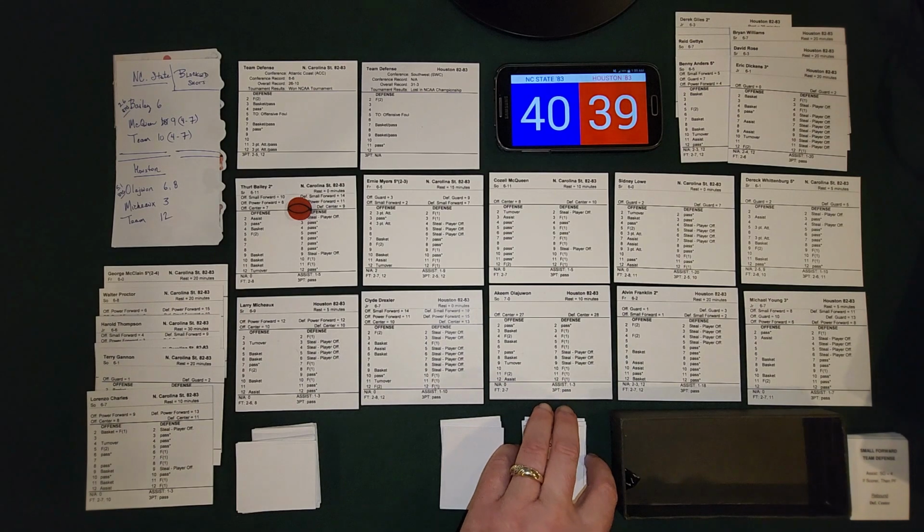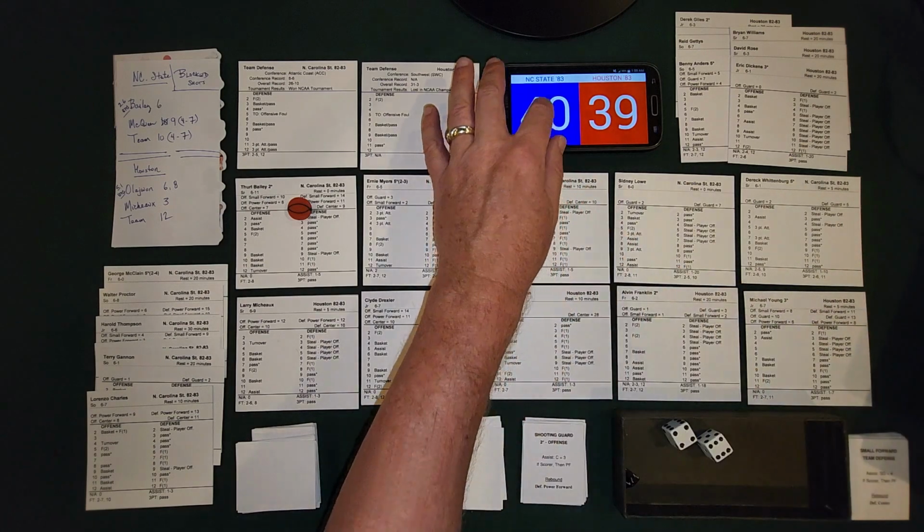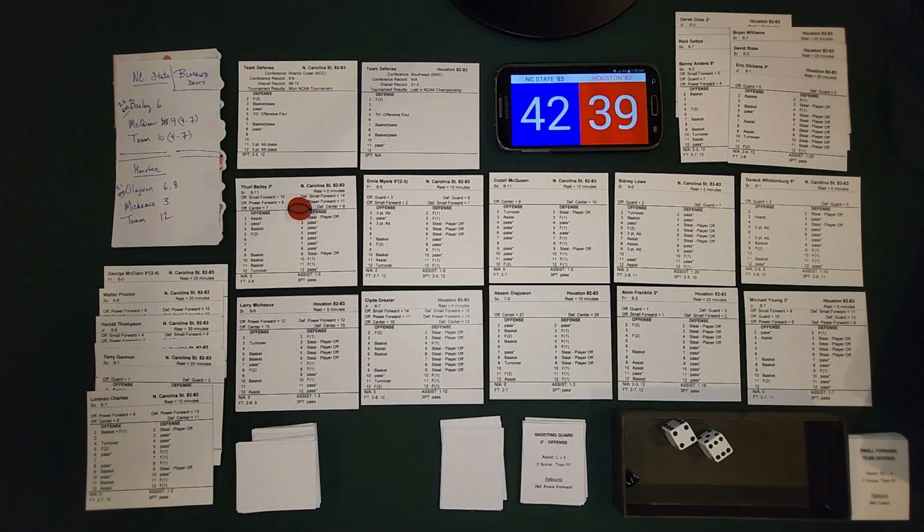Does he have a 2 or better? Yes, he is a 2 asterisk. So he does get to shoot the offensive possession. He scores! Thurl Bailey. 6.5 for Thurl. 42-39. The assist will be to the center 3. Yes. Kozel McQueen on the assist.